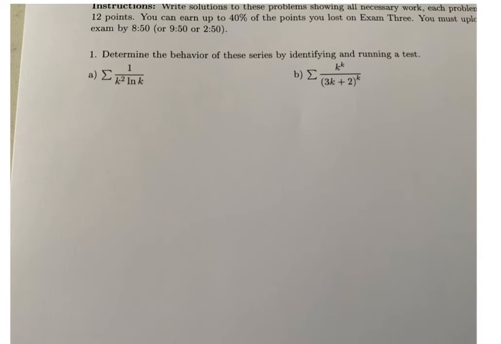All right, for the second series here on number 1, part B, there is one test that should just be screaming out at us. If we do just a tiny little bit of algebra, we can write that as k over 3k plus 2 to the power k. And so the root test, absolutely the one to use.